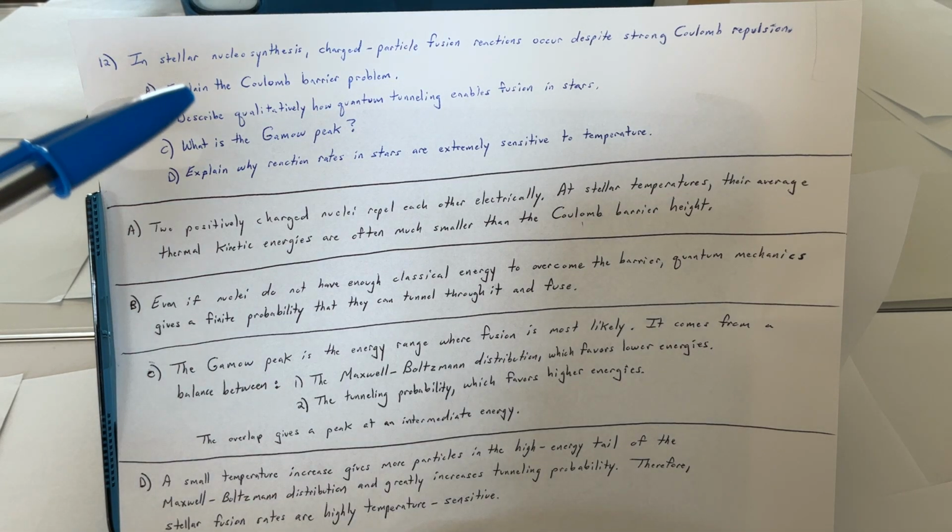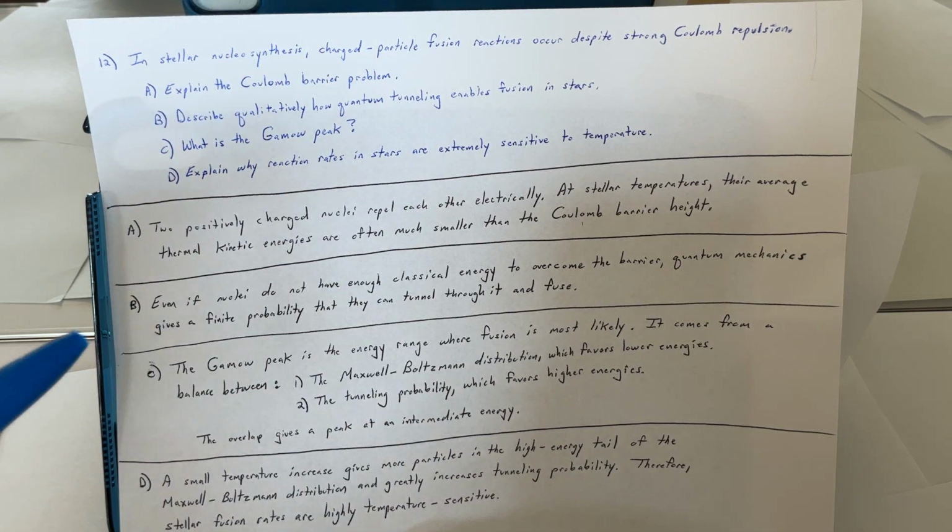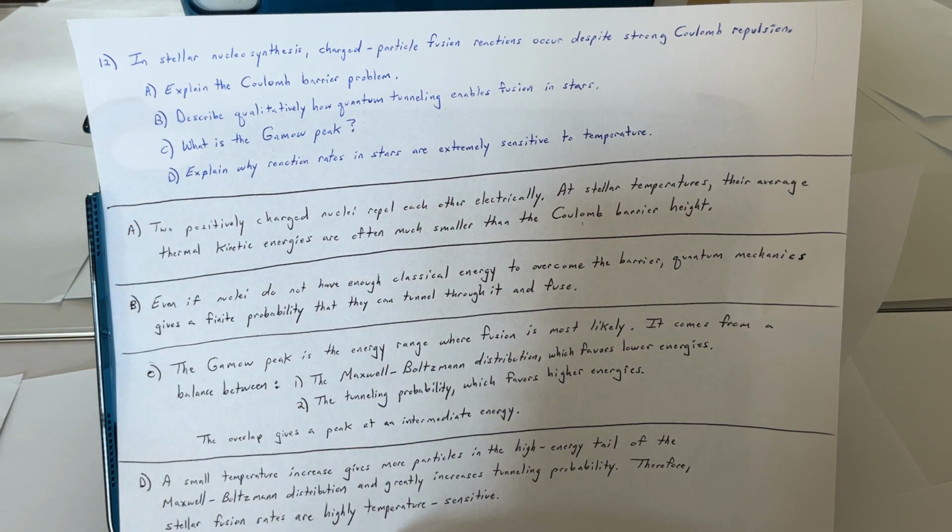For part A, explain the Coulomb barrier problem. So for part A, the Coulomb barrier problem: two positively charged nuclei repel each other electrically. At stellar temperatures, their average thermal kinetic energies are often much smaller than the Coulomb barrier height.